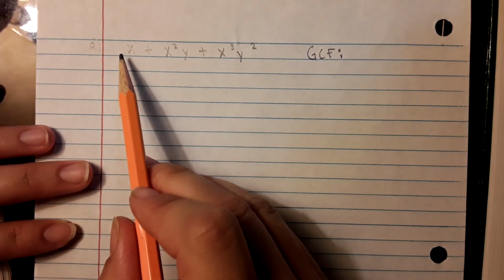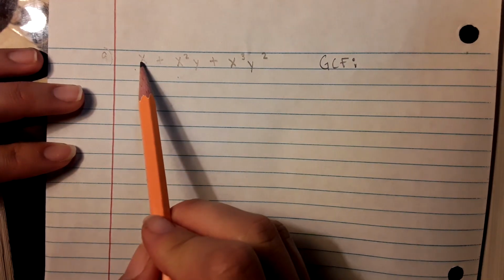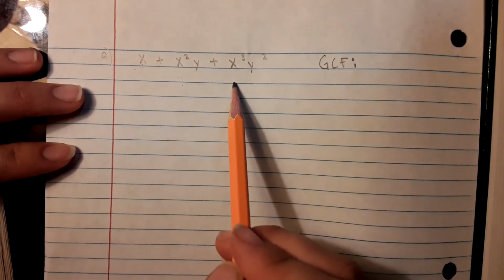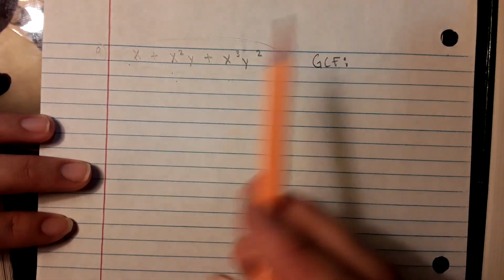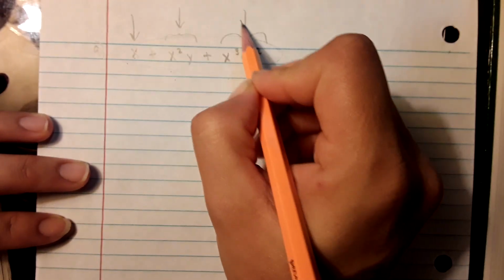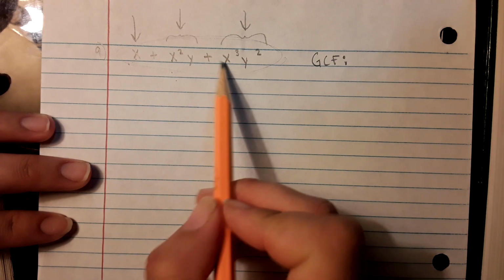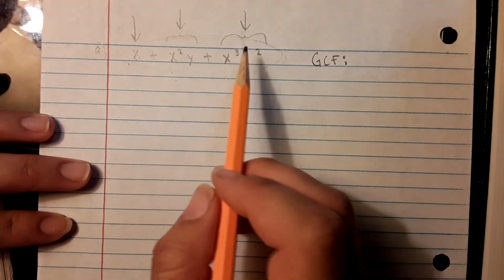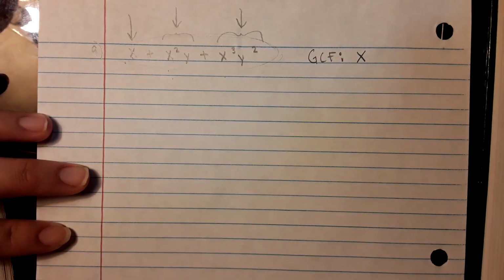Okay, I'm going to check out every term. We have x, x squared, x to the third y squared. So looking at all three parts, what they have in common is they all have x. This is x to the first, this is x squared, and this is x to the third. So my GCF will just be x.